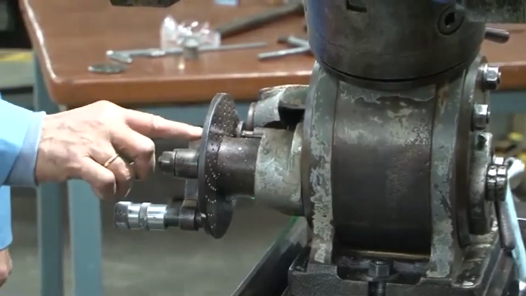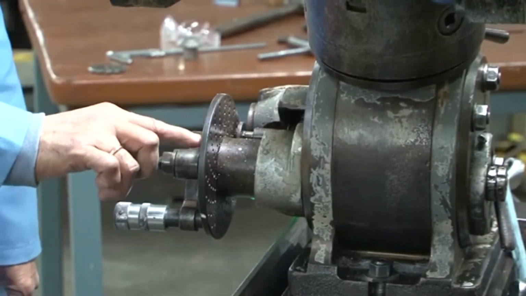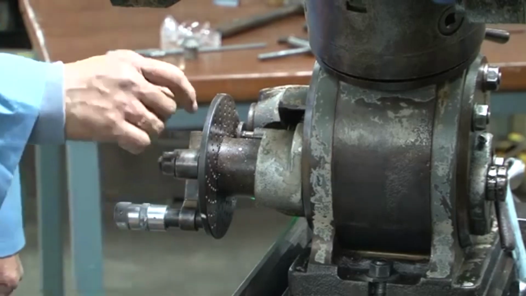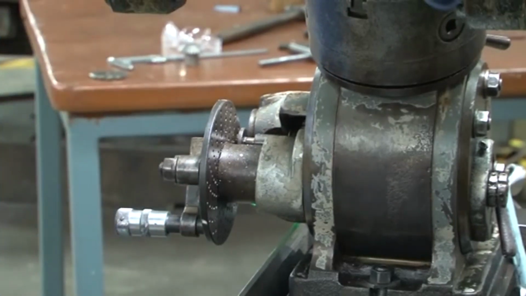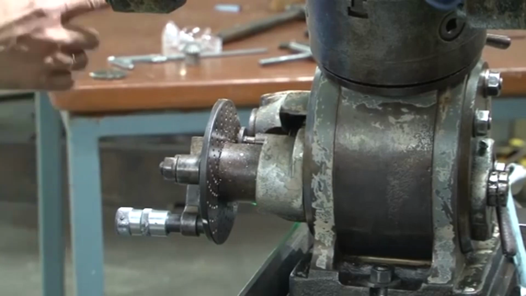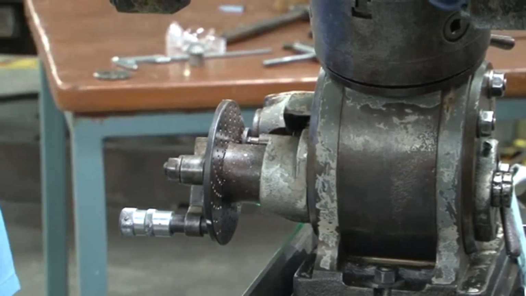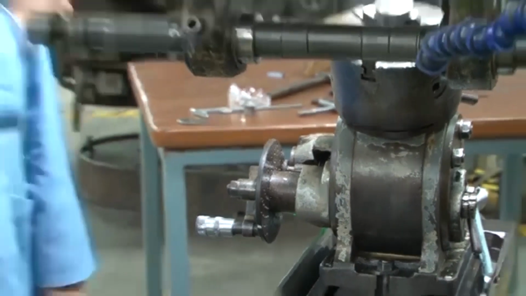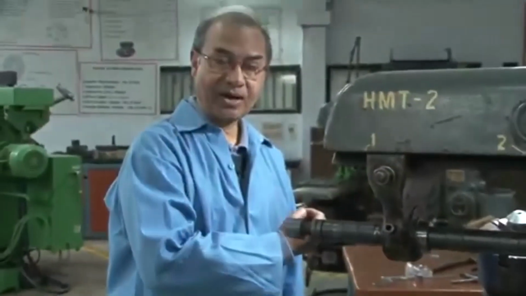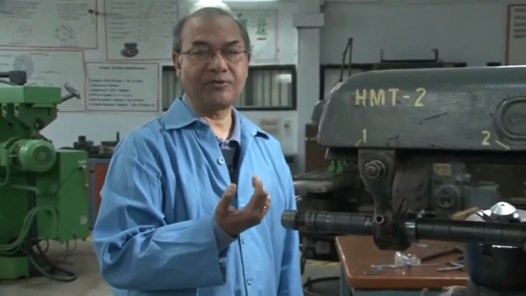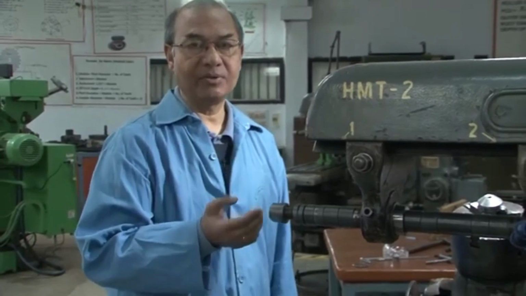Out of the 18 holes we have to move 6 holes. So, one full rotation and another 6 holes on the 18-hole circle. This principle remains the same as in the case of spur gear cutting. So, once again, for cutting 30 teeth the same formula will be used, 40 by N.